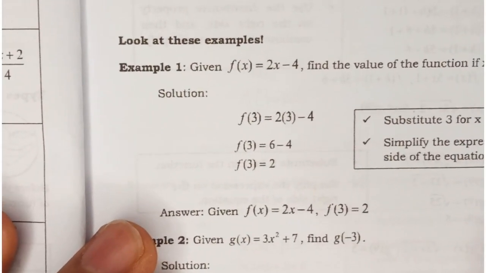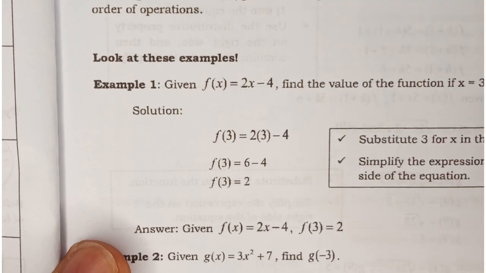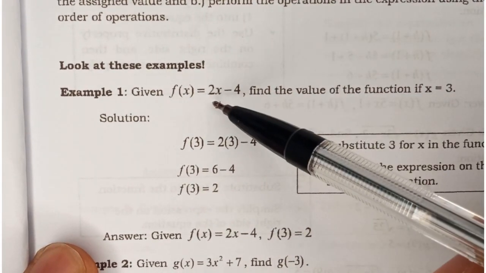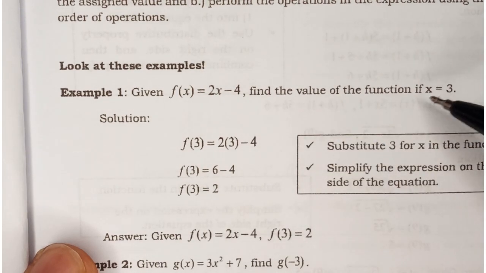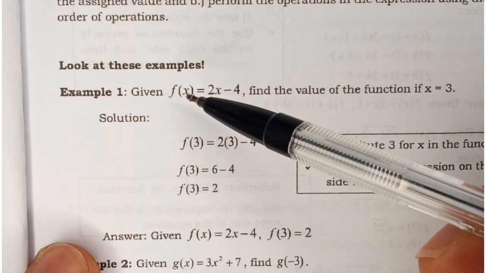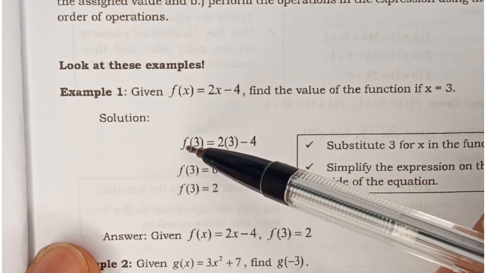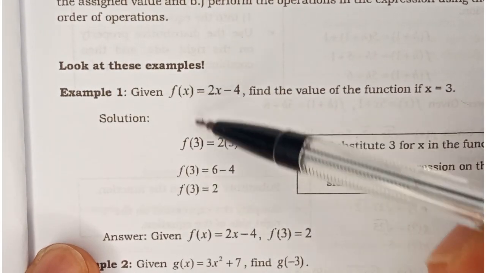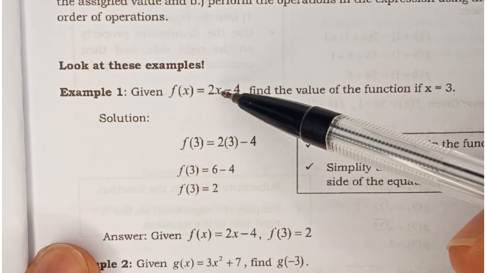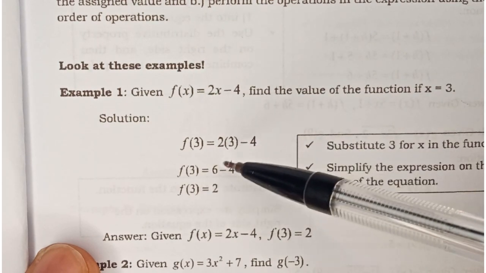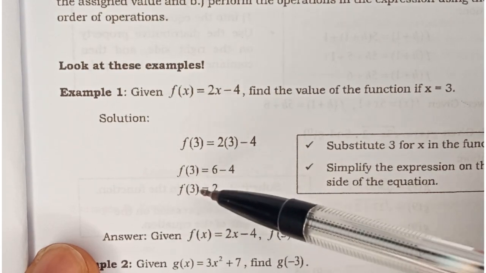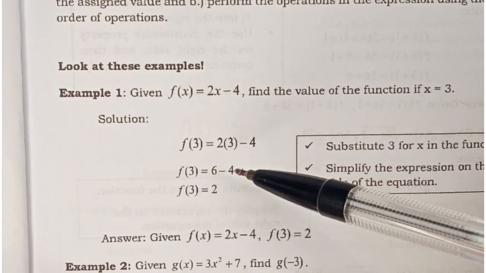Let us try to evaluate. Although nakapag-practice na tayo ng evaluation kanina, try pa natin yung mas mahirap na konti. Assuming that we have 2x minus 4 and the value of x is 3, so you rewrite f of x nagiging f of 3 kasi nga the value of x should be 3. So, ibig sabihin lahat ng value ng x gagawin mong 3. So, 2x, yung x gagawin mong 3, 2 times 3 is 6 minus 4 gives you 2. So, f of 3 is equal to 2 ngayon.